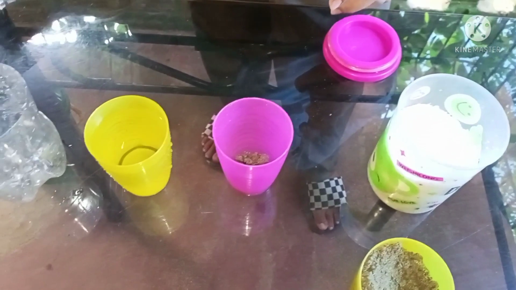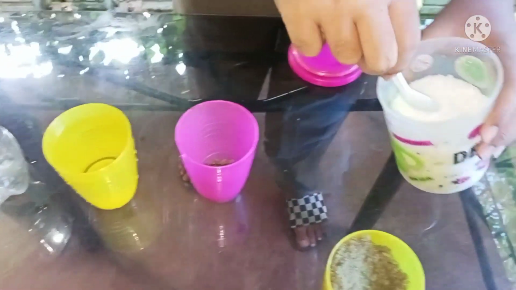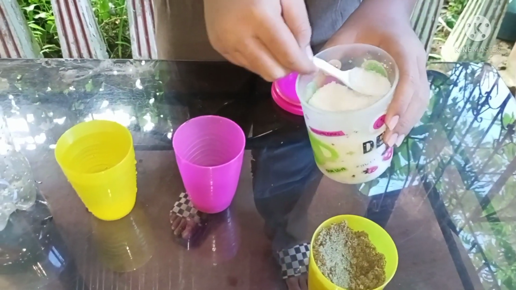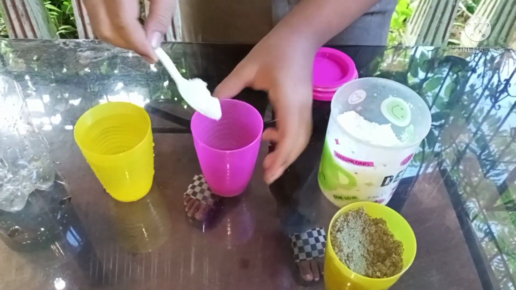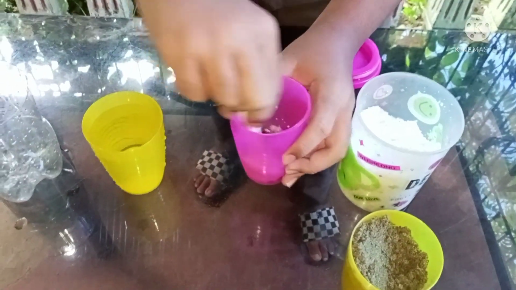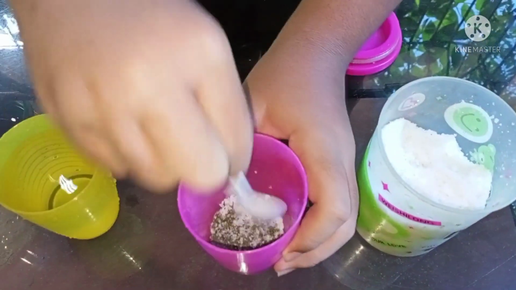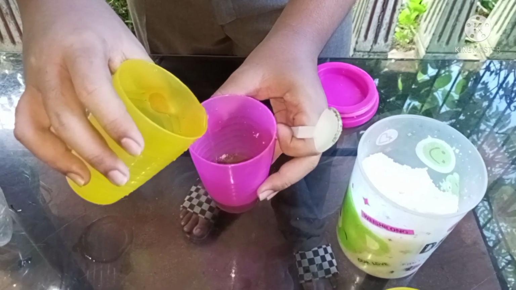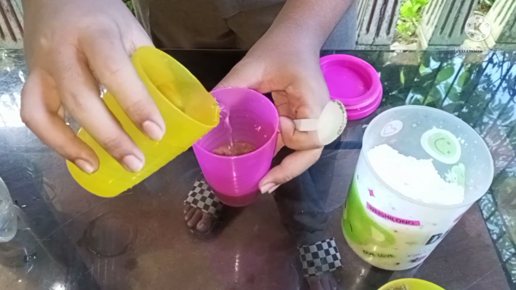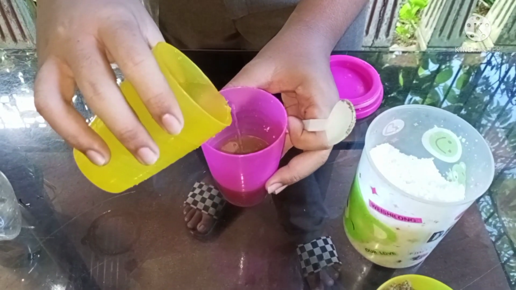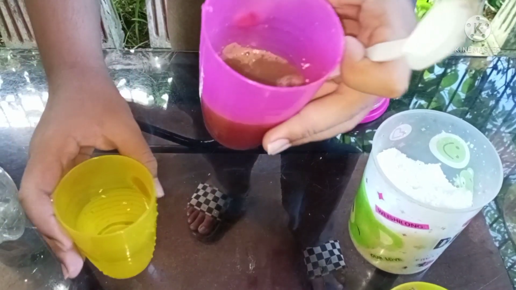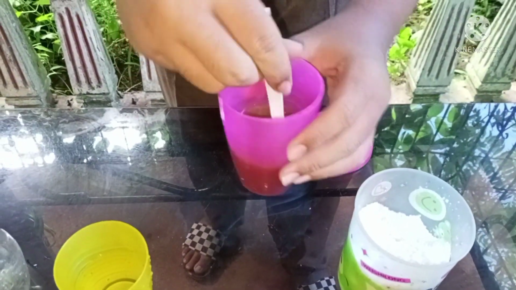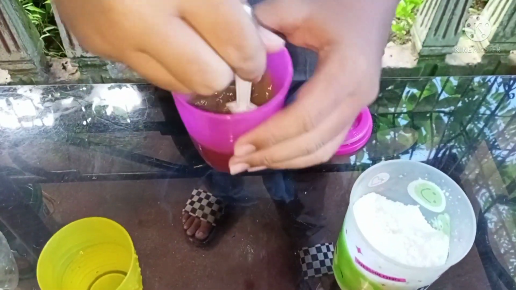Then we add the salt that we will be dissolving. Let's mix it. Add water. Then we mix until the salt is dissolved.